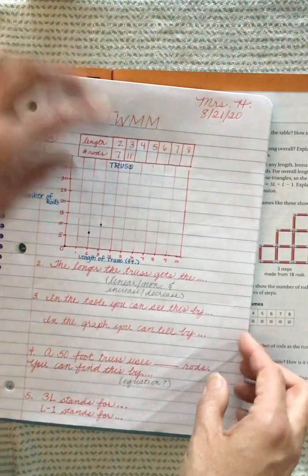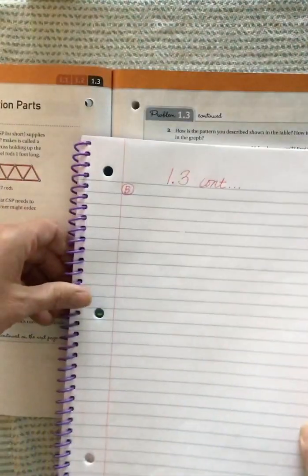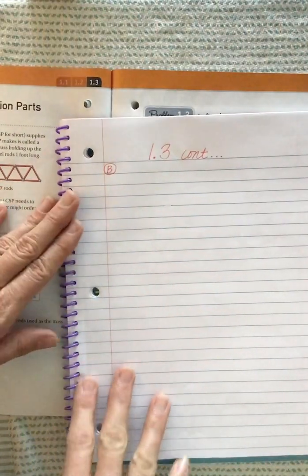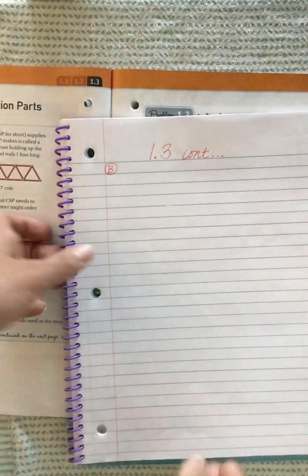Notice if you're working in your notebook, you're going to take more than one page likely to work on this problem. And what I would do is I would continue working in the same manner for the next problem, which is B.